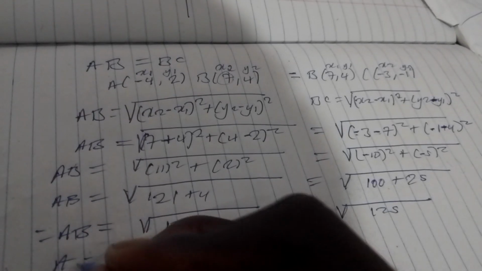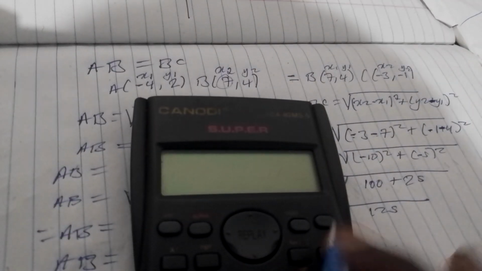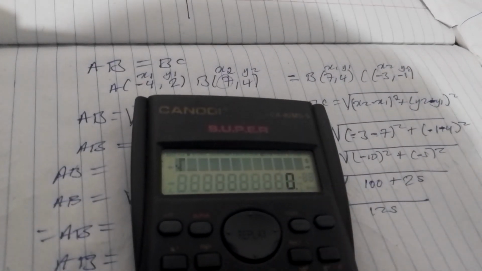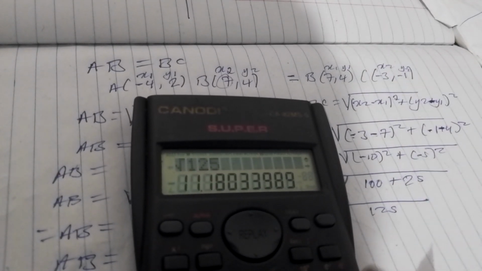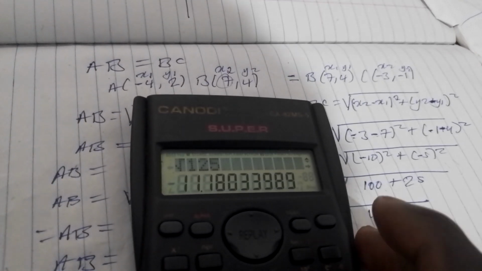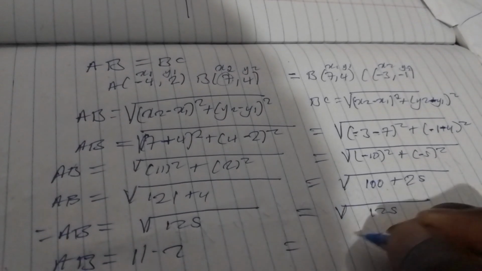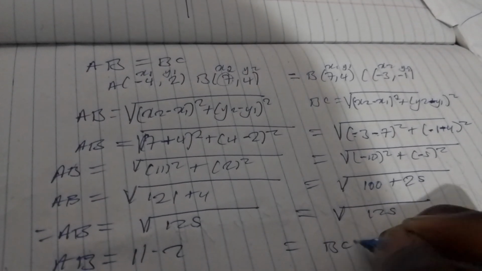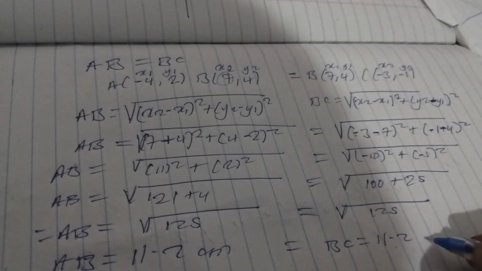And what will be our distance, which is the square root of 125. You should try to calculate it very properly. Get a calculator and switch it on. What is the root of 125? Your answer is 11.18. If you round off to one decimal place, that will be 11.2. So I'm going to have 11.2, which is equal to BC as in 11.2 also, centimeters.